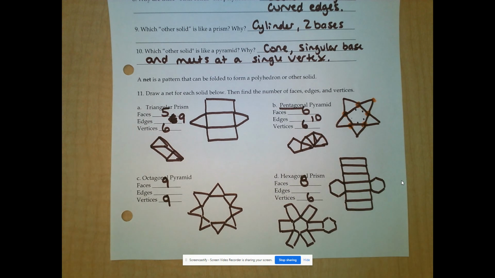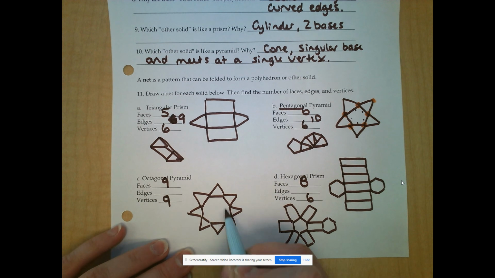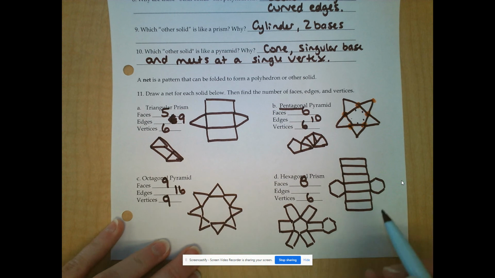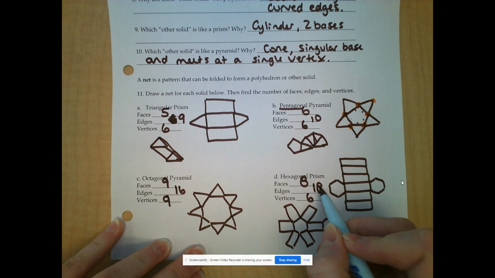It's the edges that are tough. The edges are harder to do unless you can sort of picture it 3-dimensionally. So on this one, I'm going to have 8 edges around the bottom and then 8 edges that lead up to the top, 16. Here, I'm going to have 6 around the bottom, 6 around the top, and then 6 connecting the top to the bottom, which makes 18.